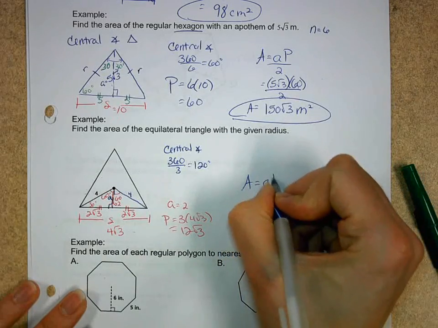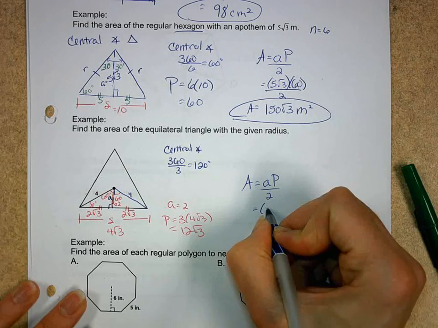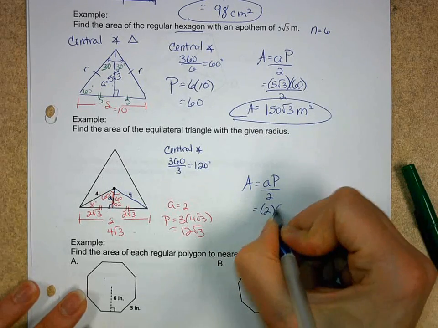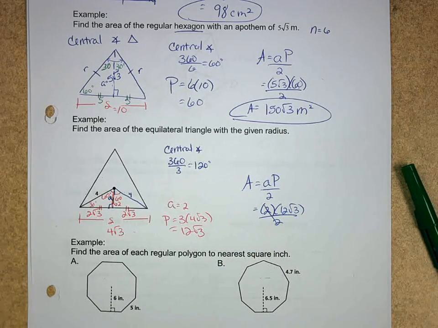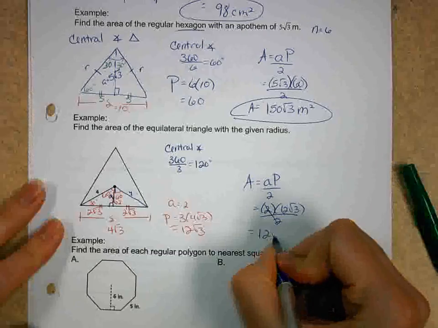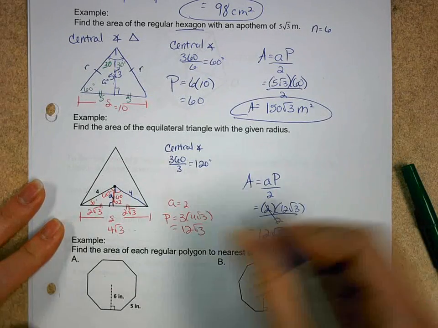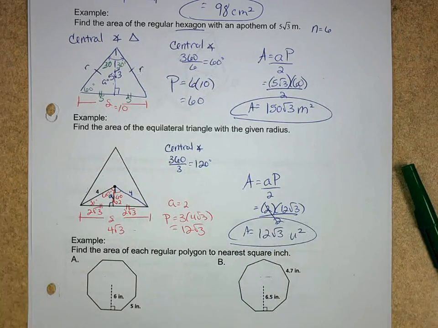Area is apothem times perimeter over 2. Apothem is 2. Perimeter is 12 root 3, over 2. Look what cancels out, or actually I should say correctly, simplifies out to be 1. And I get 12 root 3. And that one, they didn't give us units, so we'd have to say square units.